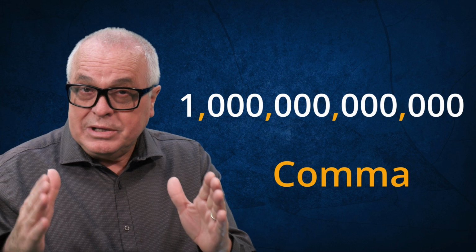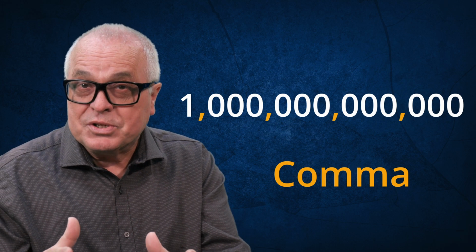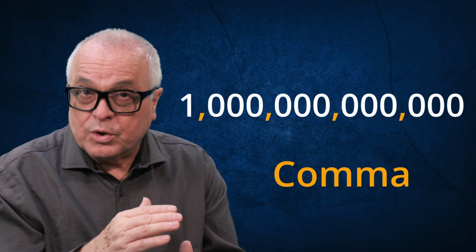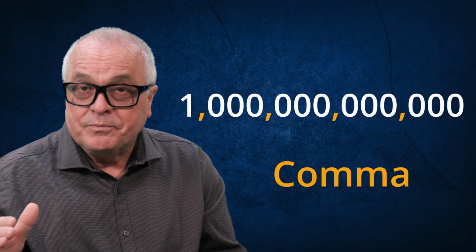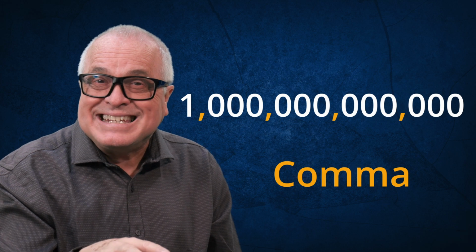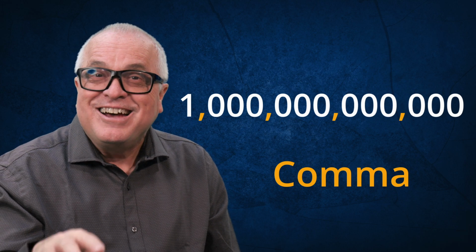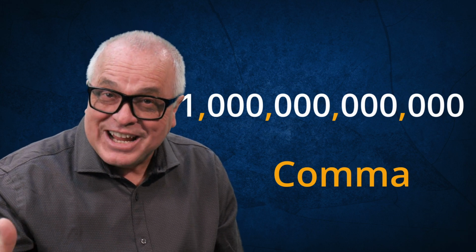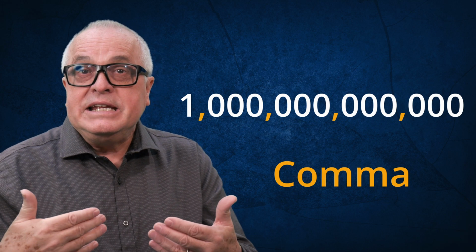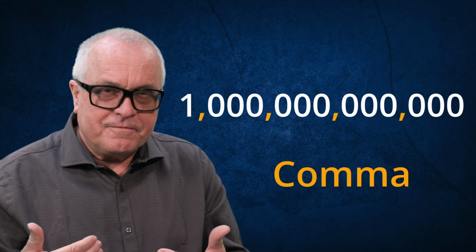It's really important to understand the purpose of a comma and how to use the comma when we're writing out numbers or looking at numbers. It gives us a big clue as to how we should say the number. Commas are our friends. We really need to understand commas and learn how to use them because they are very important.